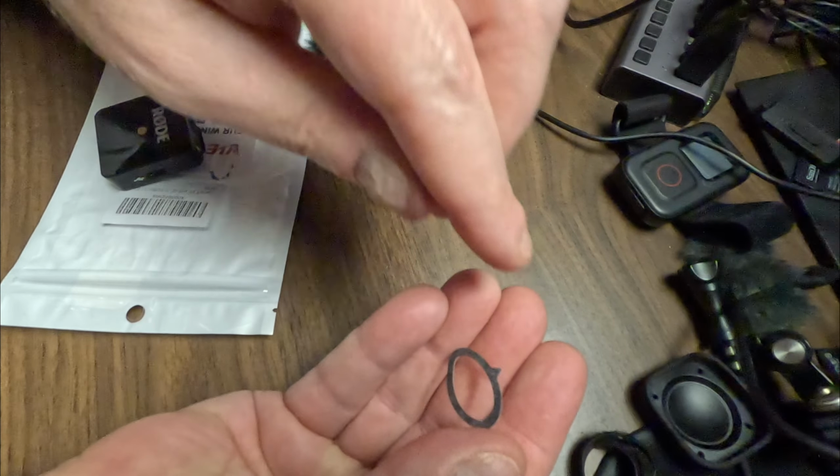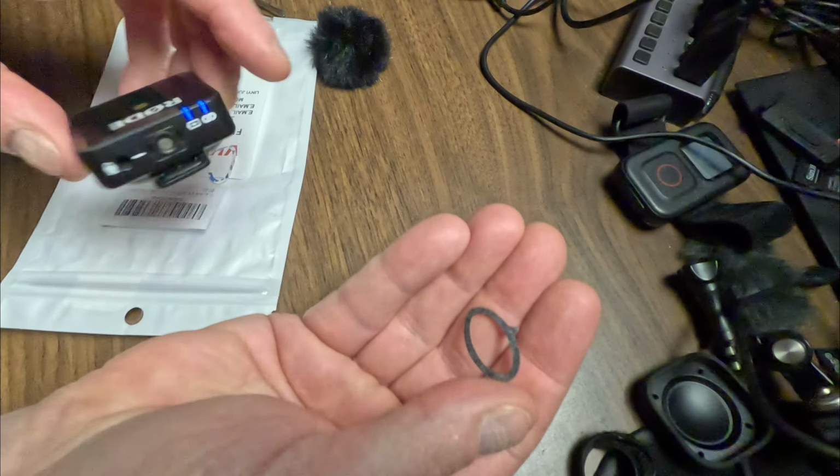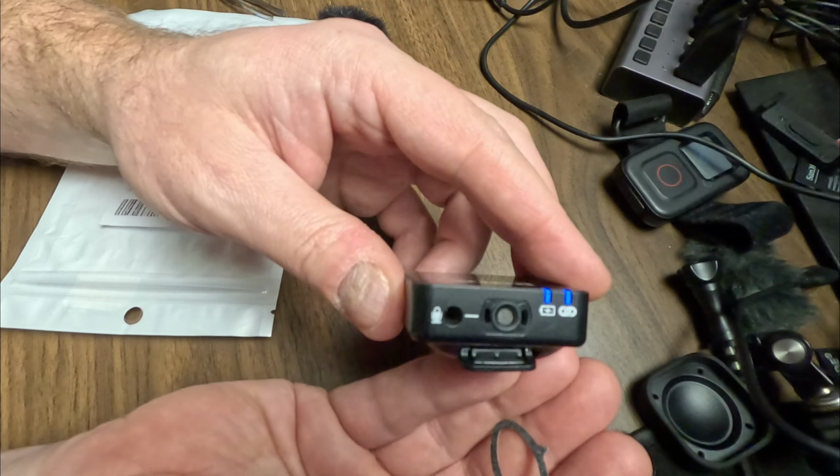I know, who else does this with 2 cameras? But there you go. You can see I've got it off of there, and I've got this guy here, and we're going to apply it with the little tab sticking out to the front.